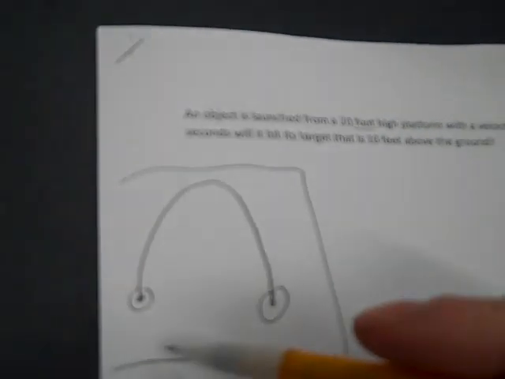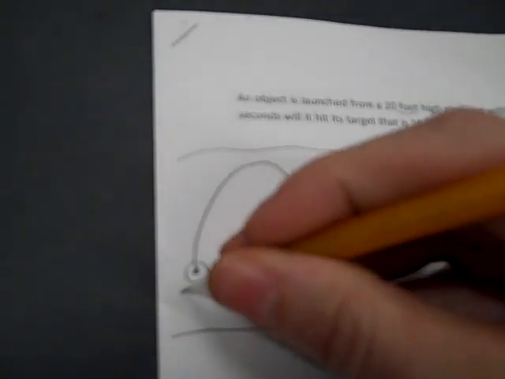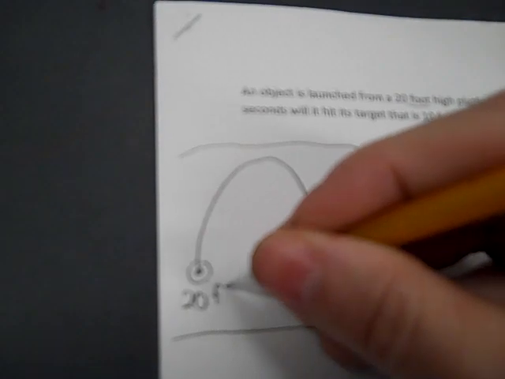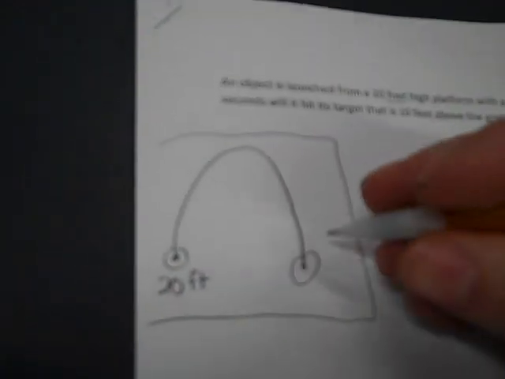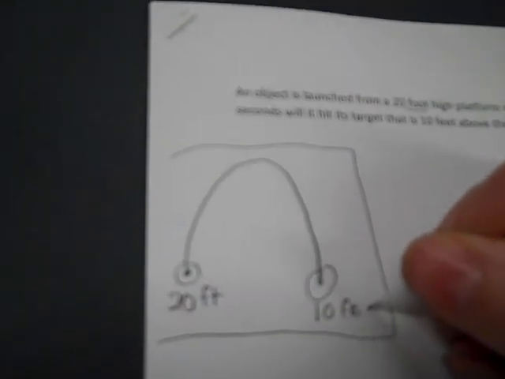Now what I need to do is label the beginning point. So before 90 feet per second, I see we have 20 feet, okay? And then it lands, after the 90 feet per second, it lands at 10 feet, okay? So 0 is not there.